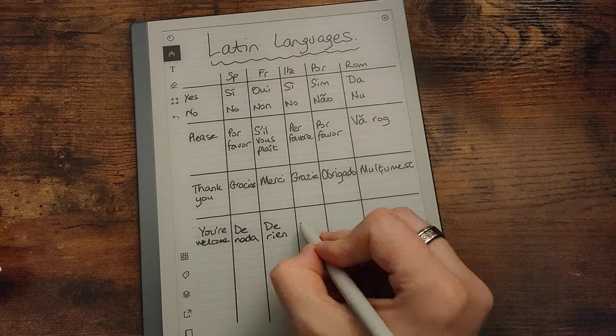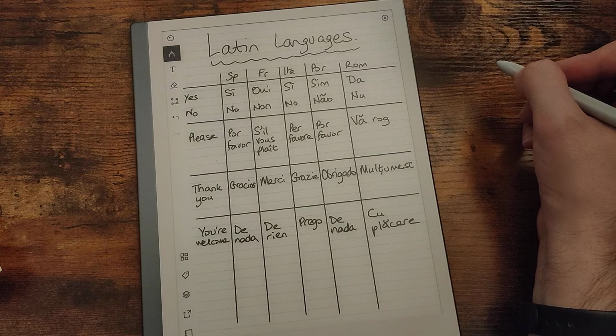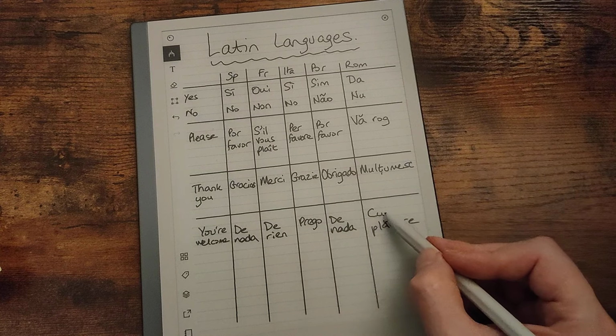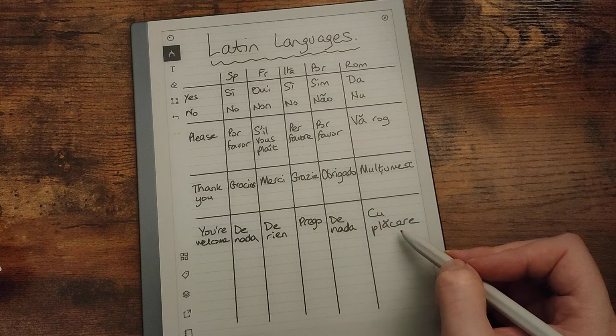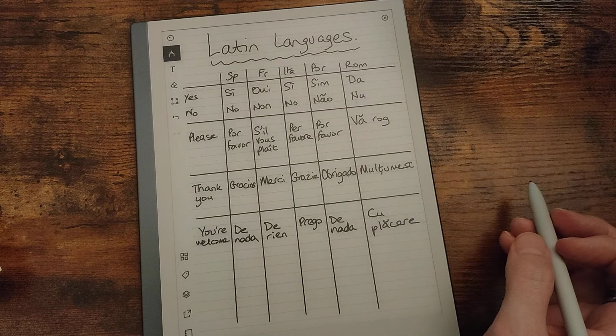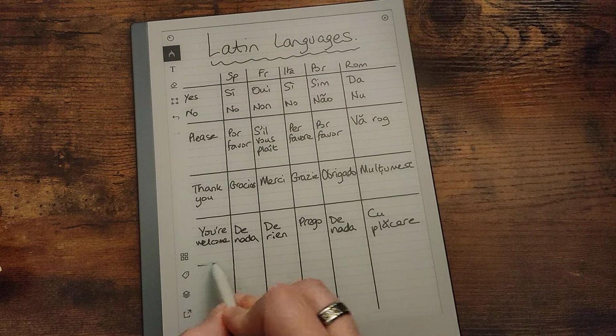And in Romanian it is cu plăcere. Cu plăcere. I do find Romanian ridiculously beautiful. Cu plăcere. Cu is with. In Latin it was cum. So, with pleasure. Cu plăcere. How pretty is that? With pleasure.